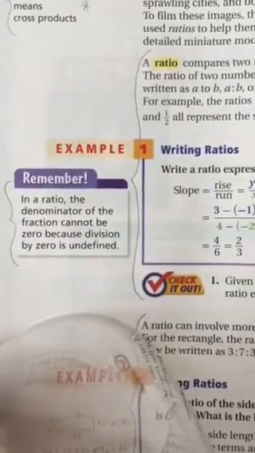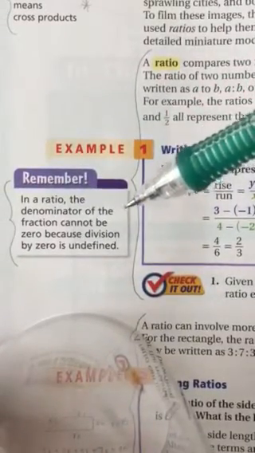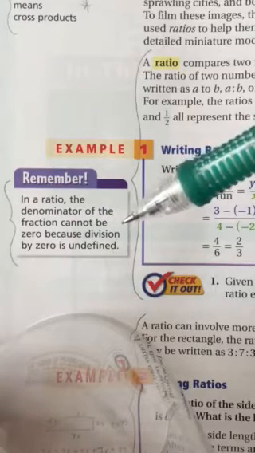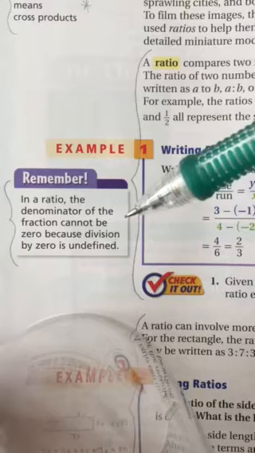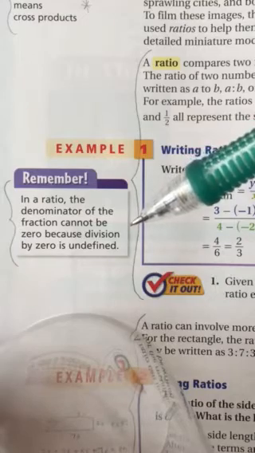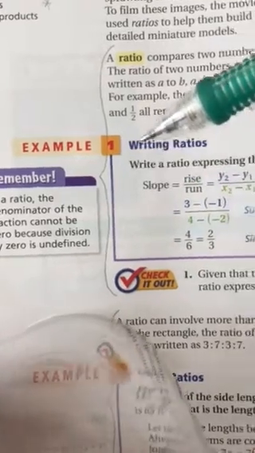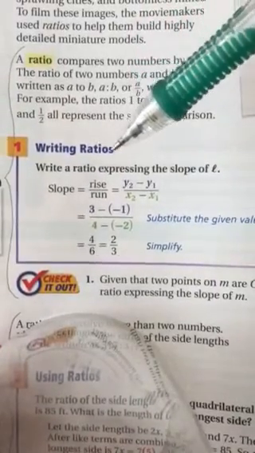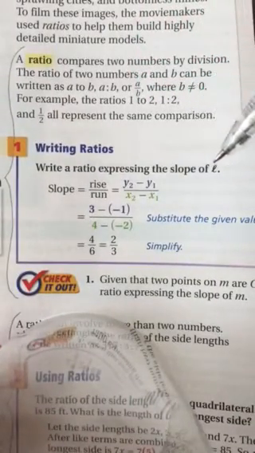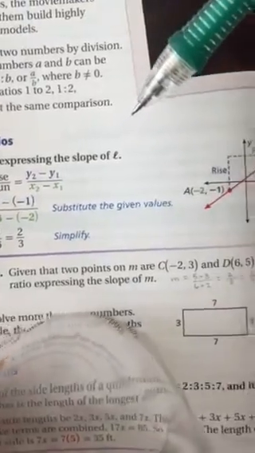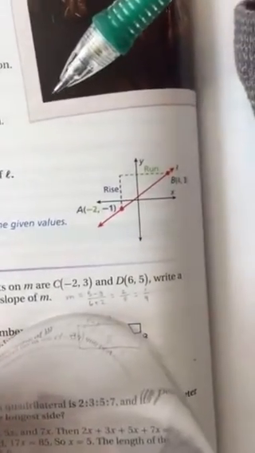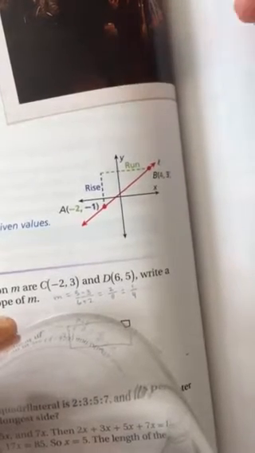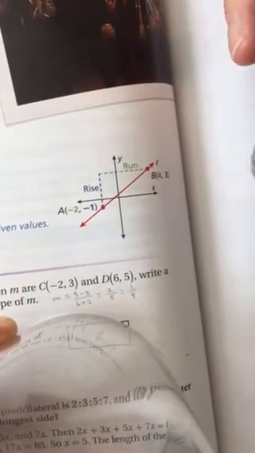Let's read the remember text off to the side. In a ratio, the denominator of a fraction cannot be 0 because division by 0 is undefined. You may remember that from when we were graphing lines as well. All right, writing ratios. Example 1. Write a ratio expressing the slope of L. Let's come over here and look at our little graph. We want to write a ratio expressing the slope of L.